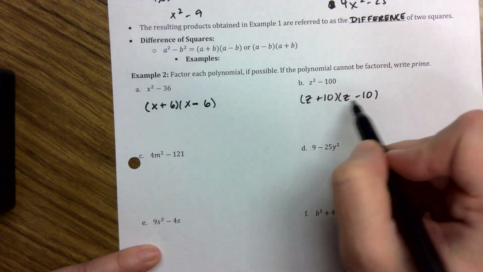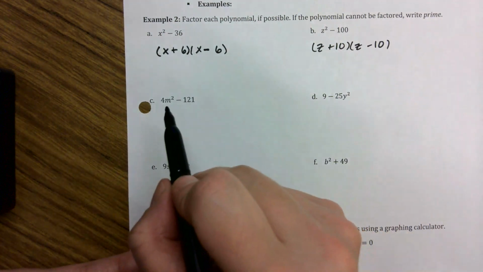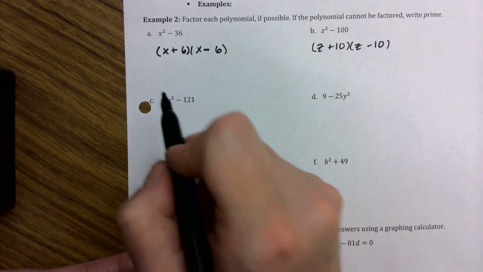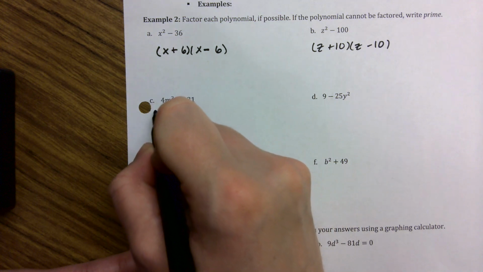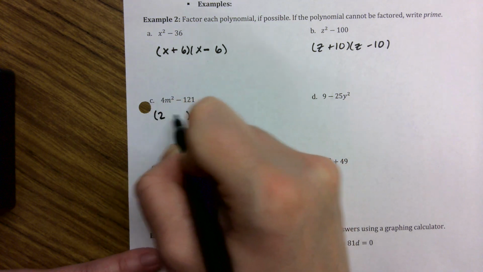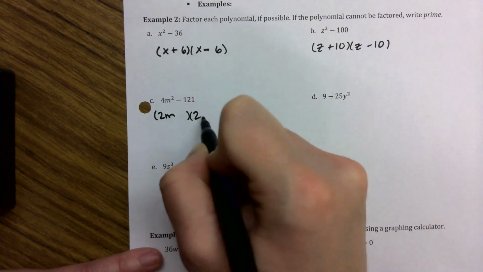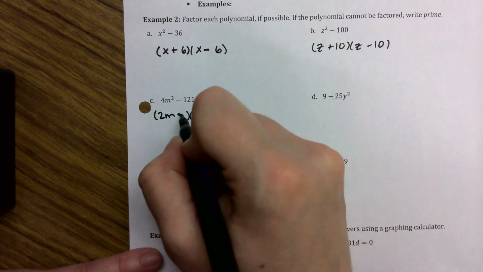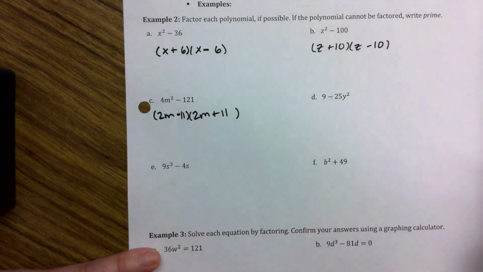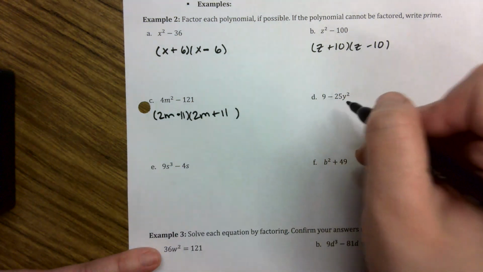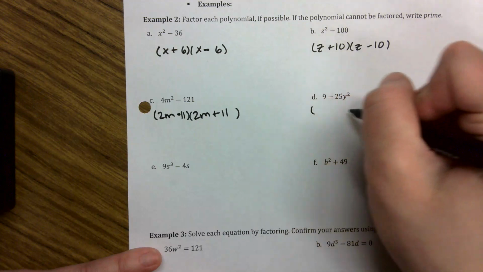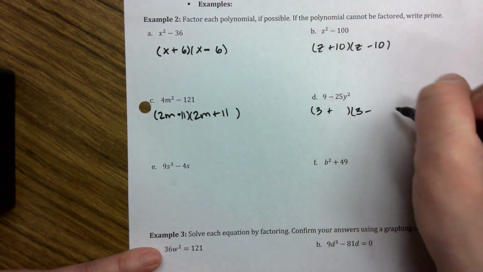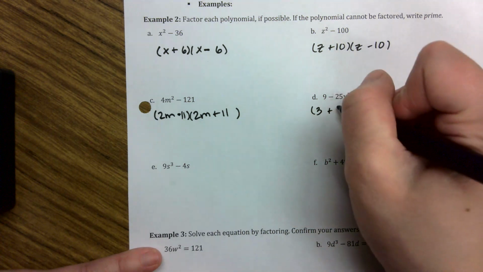Like I said, the order for plus or minus does not matter. Here, there's a subtraction, so we know it's a difference of two squares. Is the square root of 4 2? Yes. The square root of m squared is m. Like I said, you can do minus, you can do plus. I tend to just write plus first. Square root of 121 is 11. Here, you don't need to change the order. What's the square root of 9? Plus, minus, plus doesn't matter. Square root of 25 is 5.